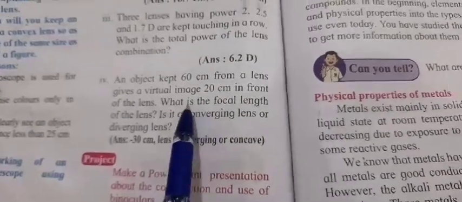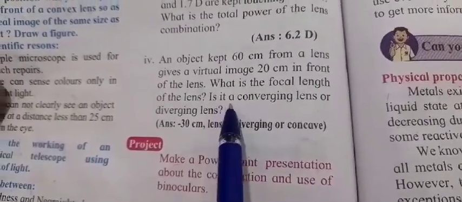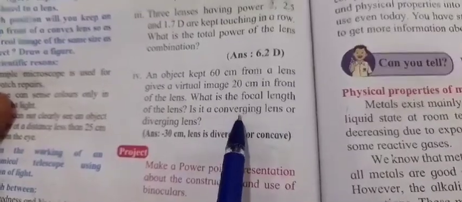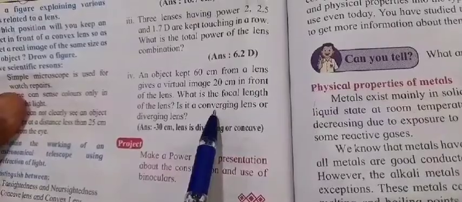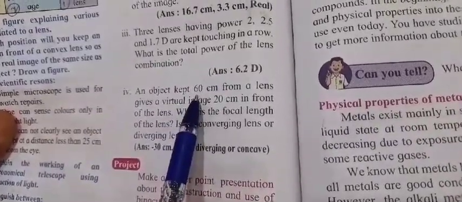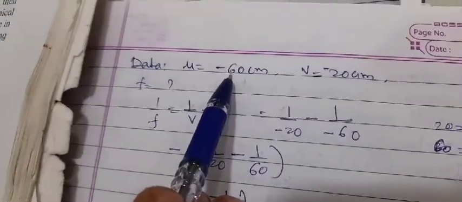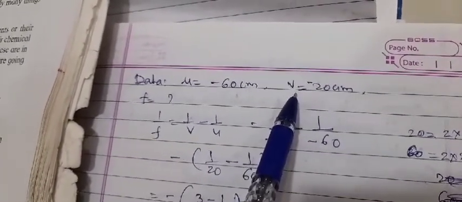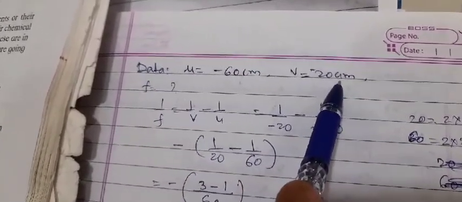They are asking us to find the focal length of that lens, and whether it is a convex lens or a concave lens. Converging means convex lens and diverging means concave lens. The object distance is given: u is equal to minus 60 centimeter, and v is also given. We want to find the focal length, so v is equal to minus 20 centimeter.